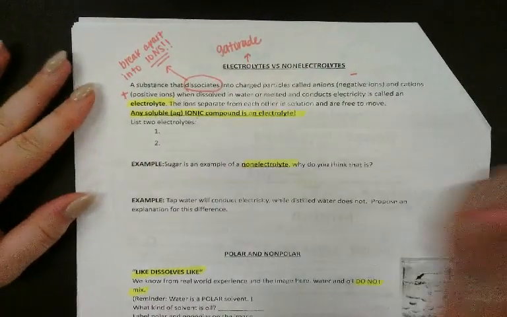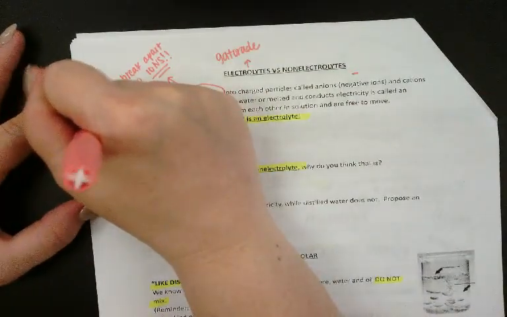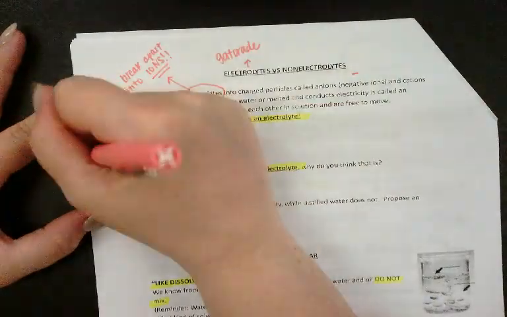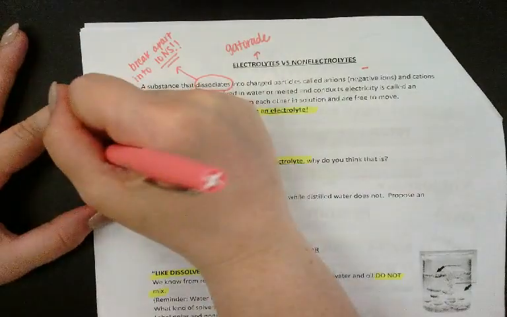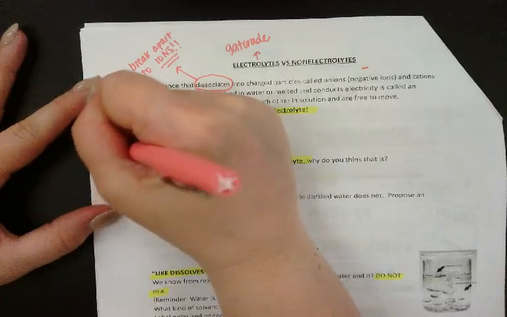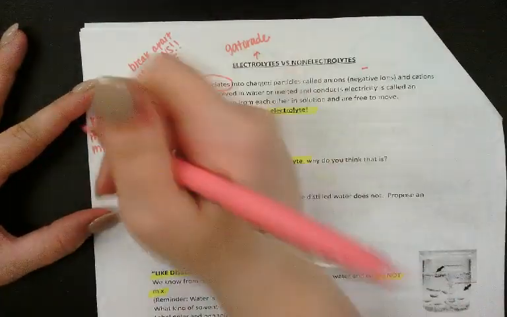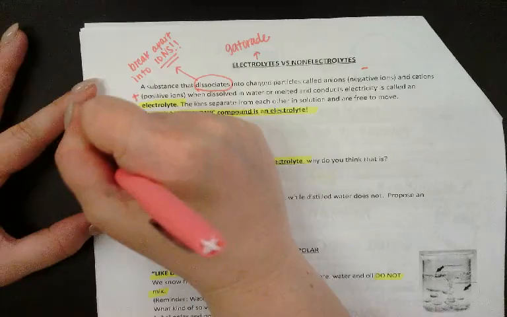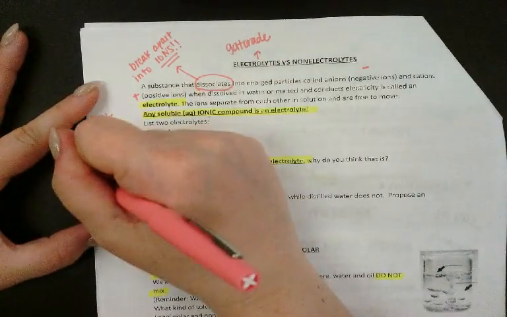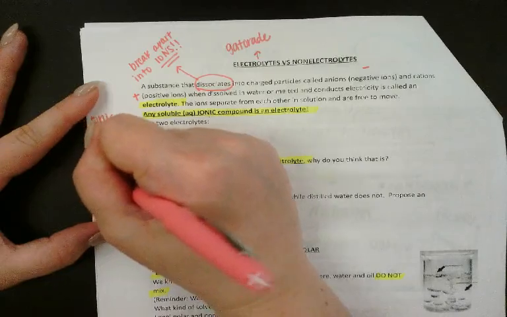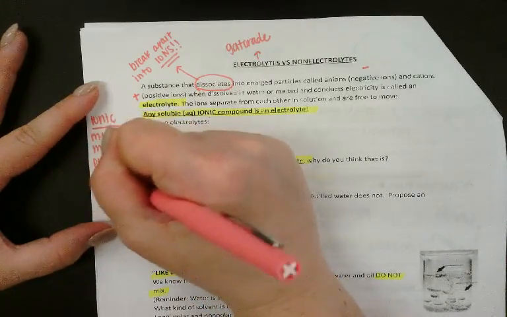Okay, let's just do a little refresher. Ionic compound. That can be metal plus nonmetal. Metal plus polyion. That could be a polyion plus a nonmetal, or a polyion plus another polyion.